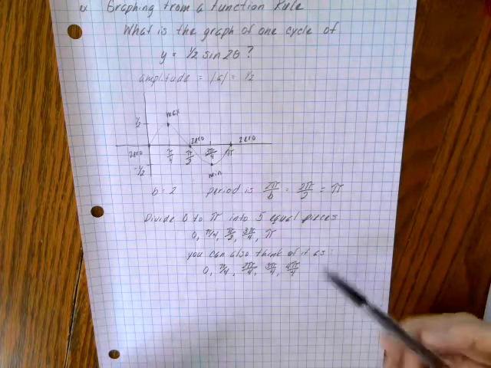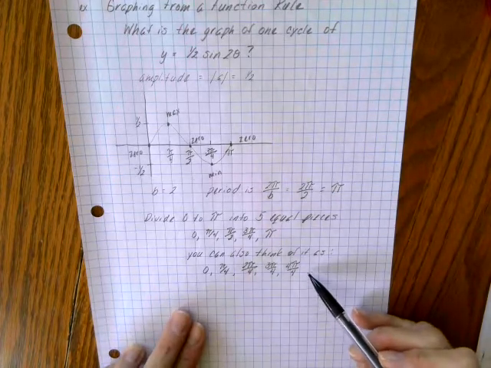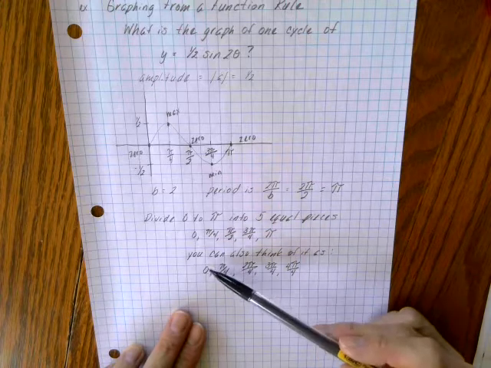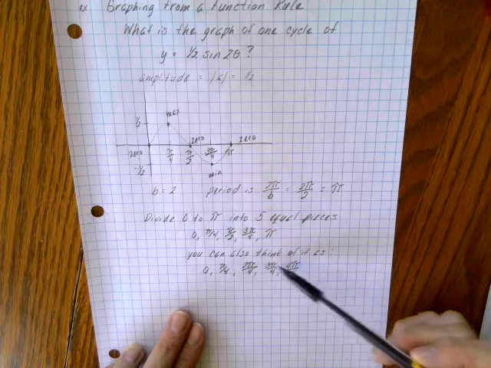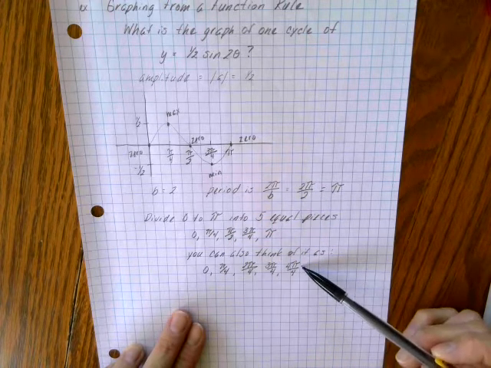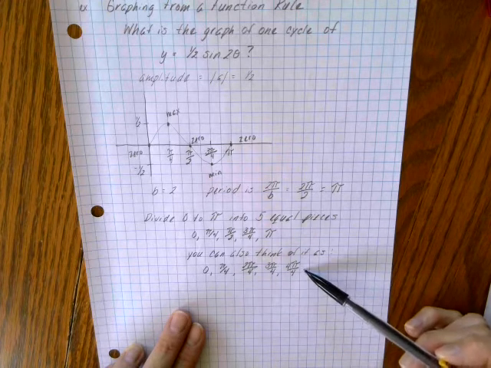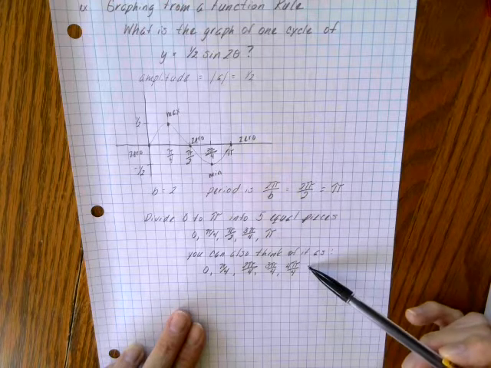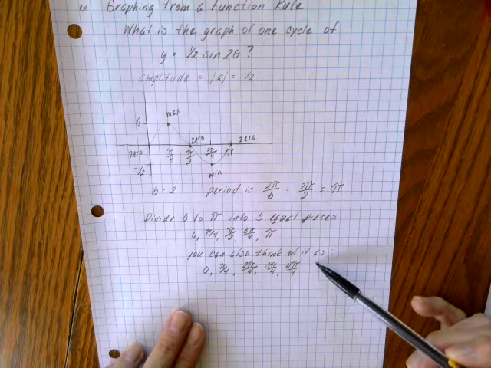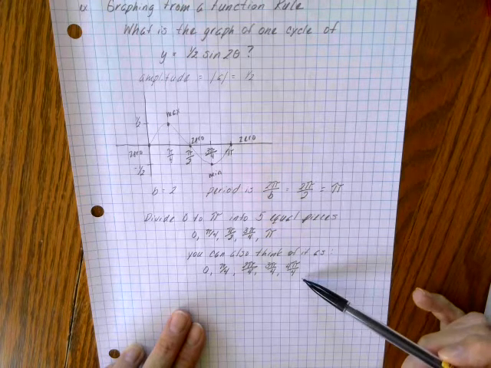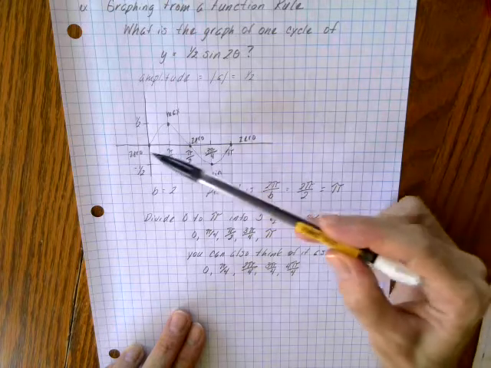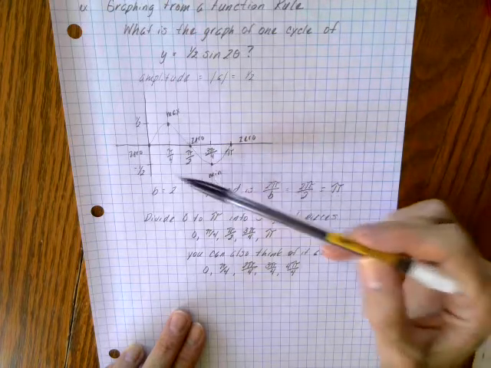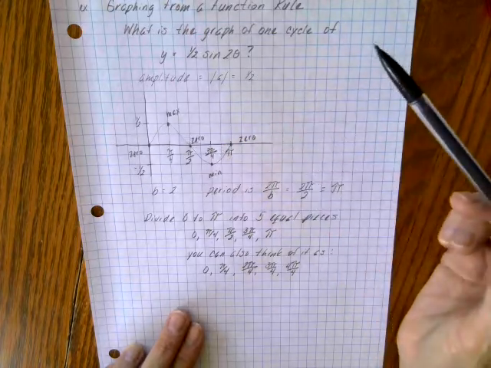You can also think of it down here, if fractions aren't your forte. This is 0, pi over 4, 2 pi over 4, 3 pi over 4, and 4 pi over 4. So you've got 5 equal pieces. This is when the fractions are reduced. This is with common denominators. So that might help you see why it's 5 equal pieces. Once I know this, I'm just going to plot my points, graph my function, and I'm done.